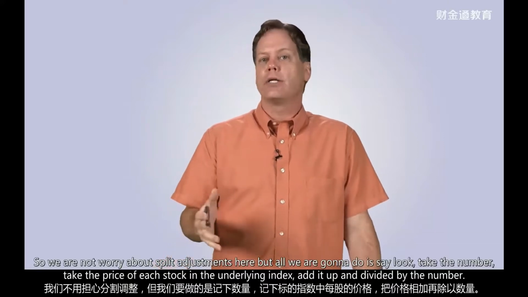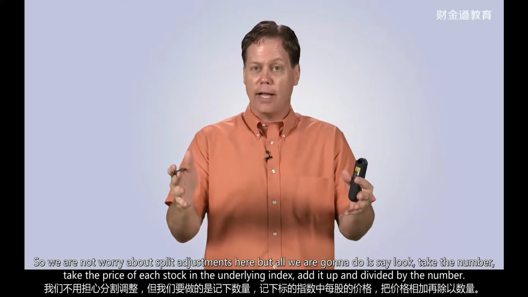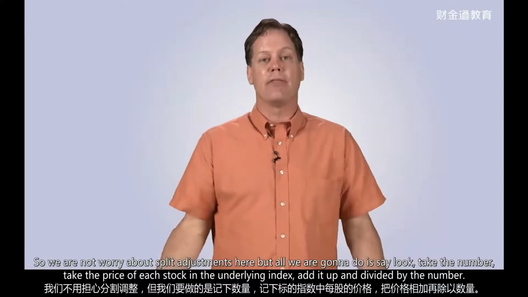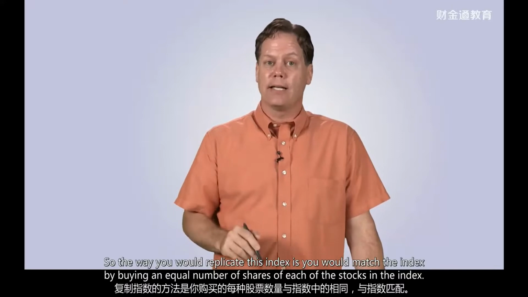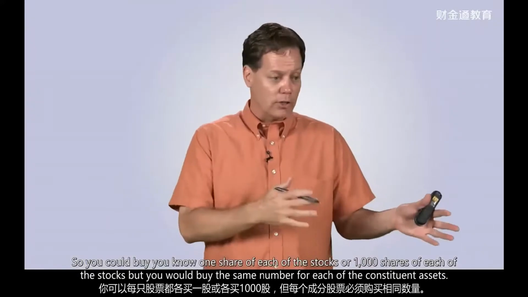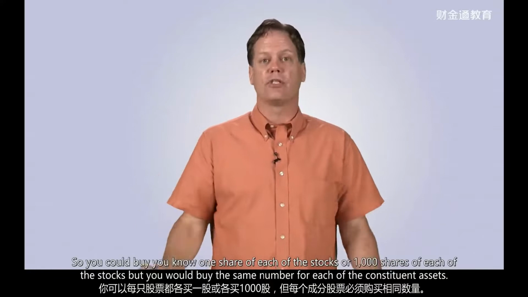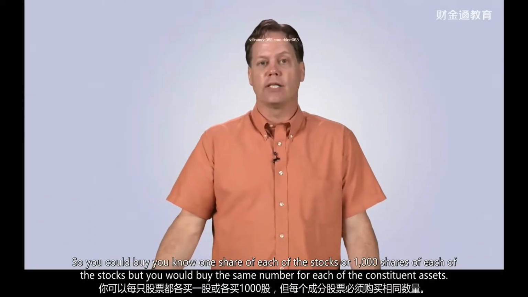But all we're going to do is say, look, take the price of each stock in the underlying index, add it up and divide by the number. So the way you would replicate this index is you would match the index by buying an equal number of shares of each of the stocks in the index. So you could buy 1 share of each of the stocks or 1,000 shares of each of the stocks, but you would buy the same number for each of the constituent assets.